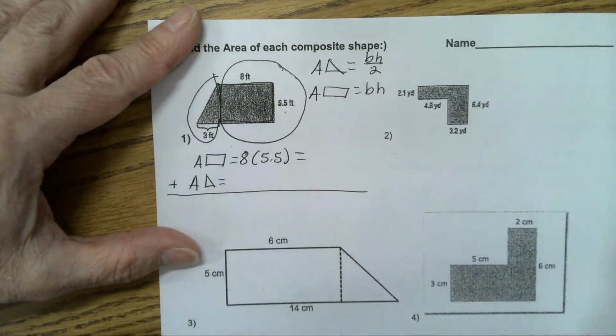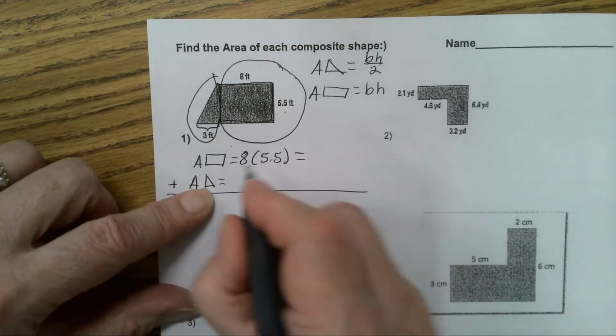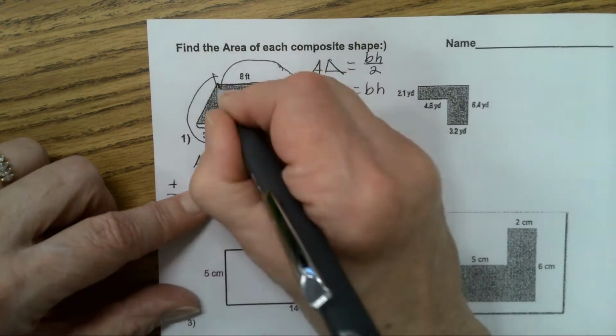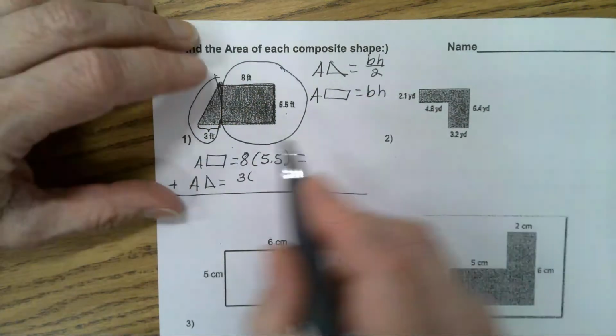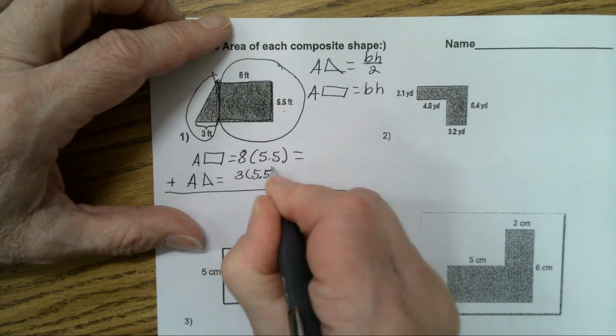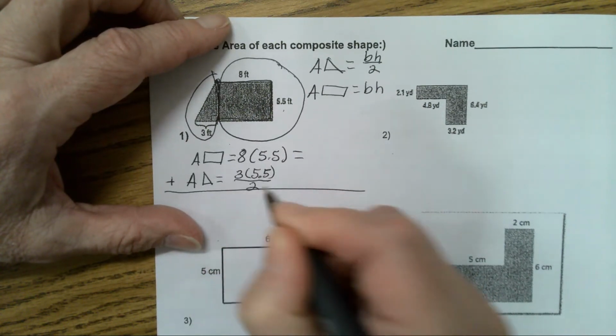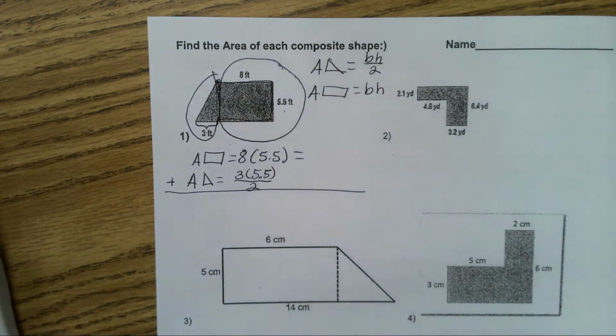You got it now? So the area of the triangle is going to be 3 times, what's this distance from here to here? 5.5 and divide it by 2. With a calculator, that is not hard. All right, kids? Yeah, you need one of these? Yeah. So, on this, I take 8 times 5.5.